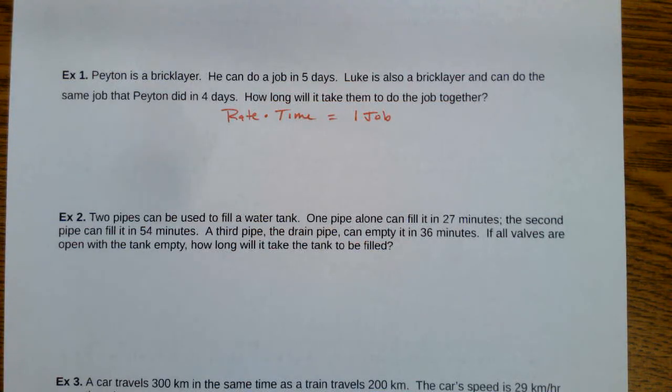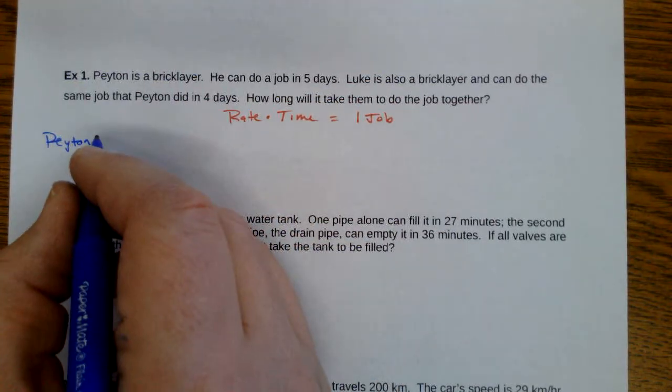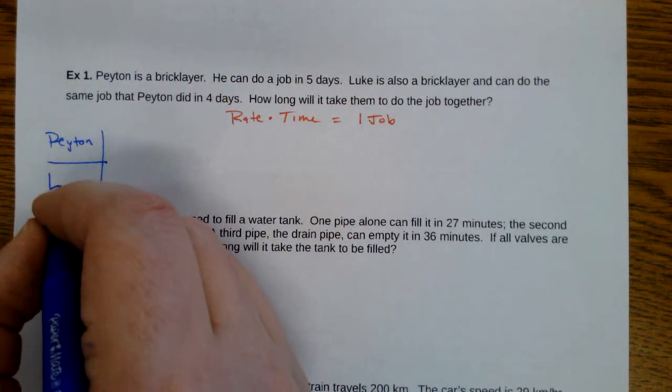So here we go. We've got Peyton as a bricklayer. He can do a job in 5 days. Luke is also a bricklayer and can do the same job that Peyton did in 4 days. How long will it take them to work together? So I have two people today. I've got Peyton, and if you want to make a box, you can, and we've got Luke.